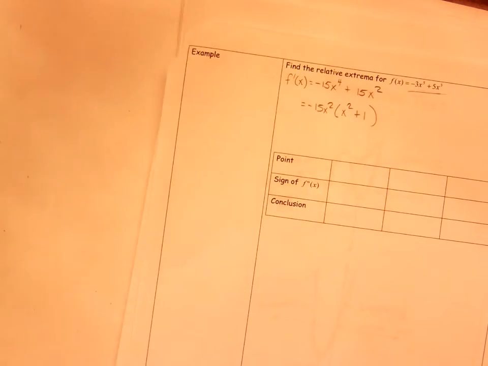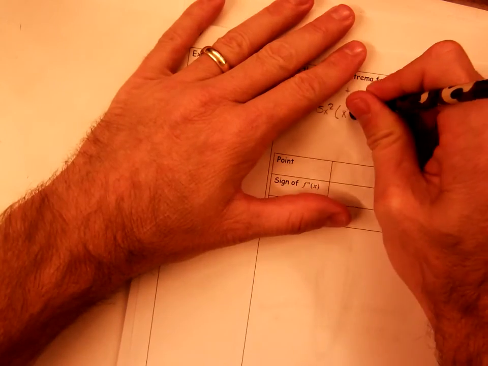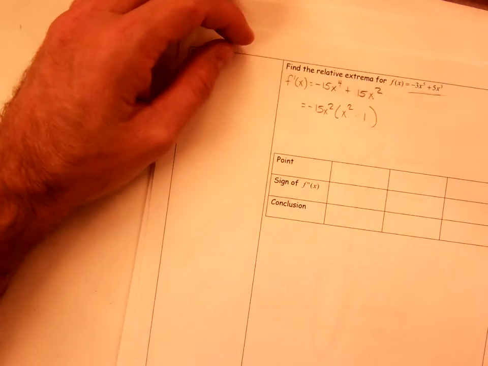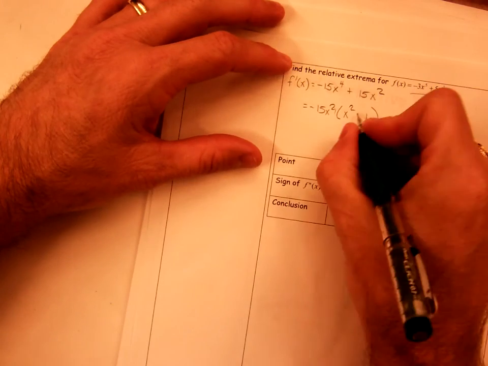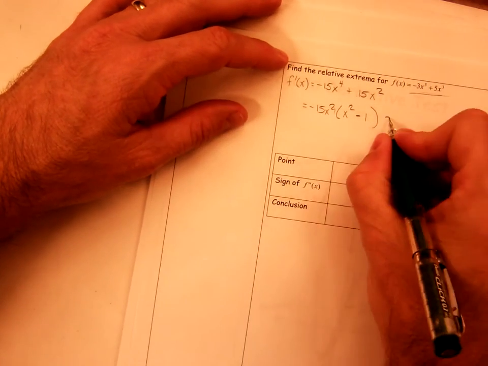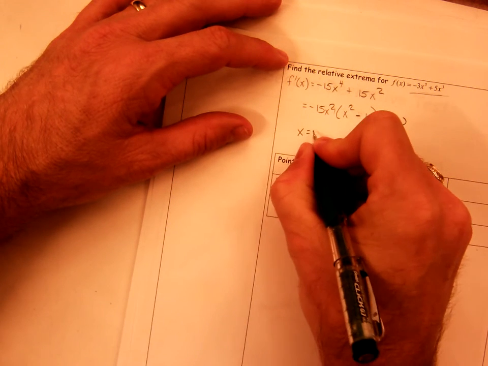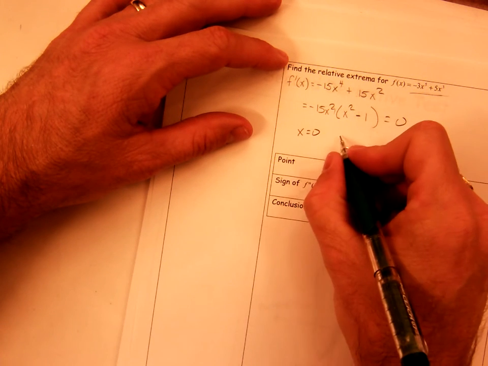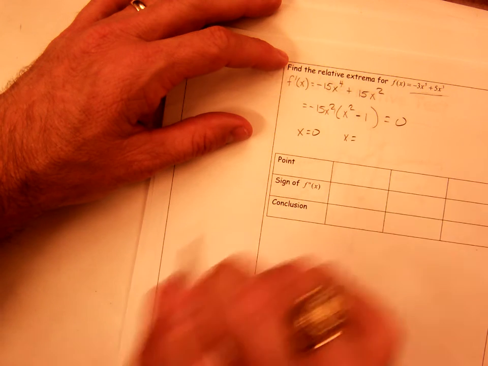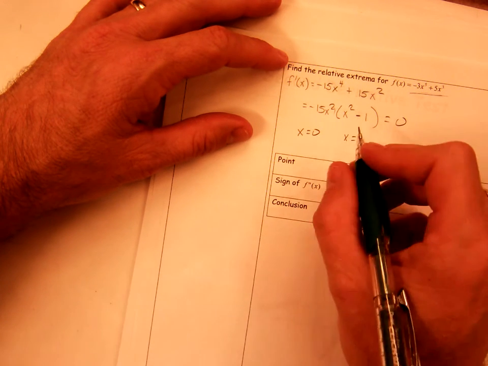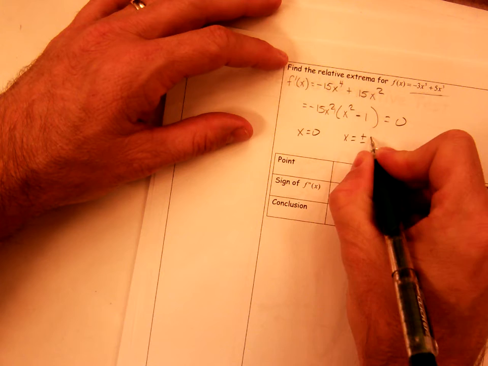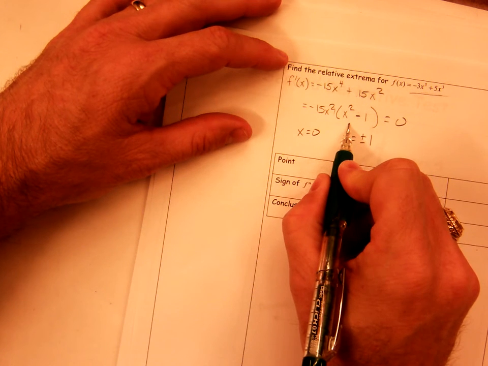Why is it minus? Because I took out a negative. All right, so x squared minus 1. So where does this equal 0? When x is 0 and when x is equal to what? Somebody said it. Plus or minus 1. Does everybody see how I get plus or minus 1 from here?